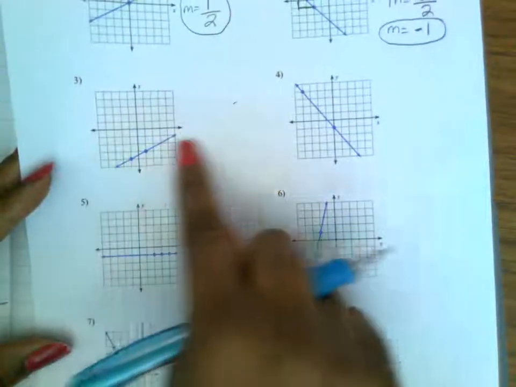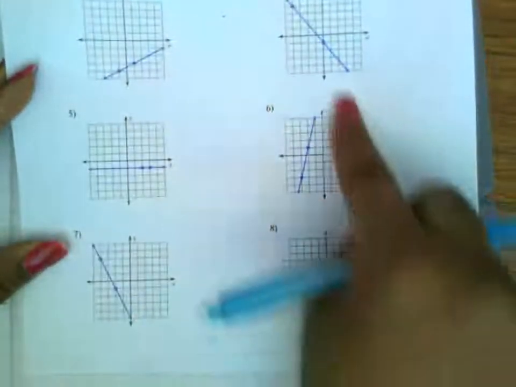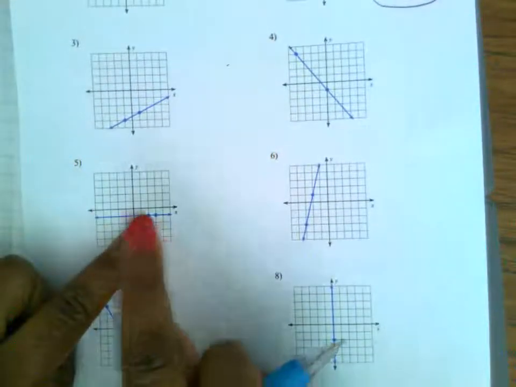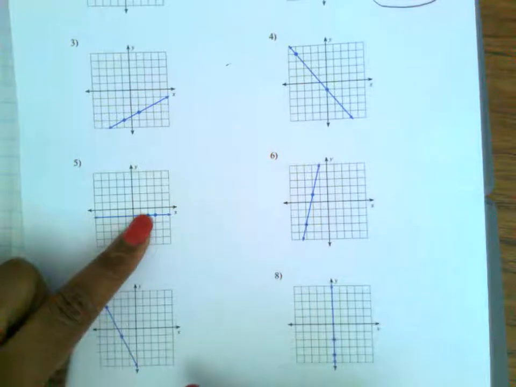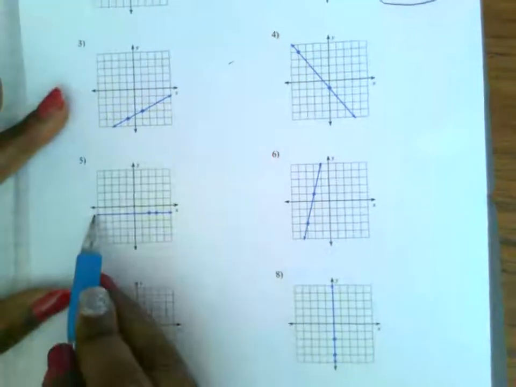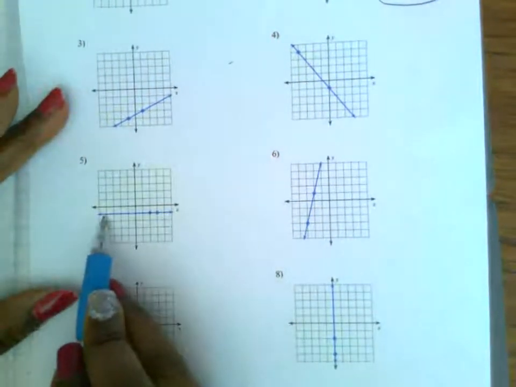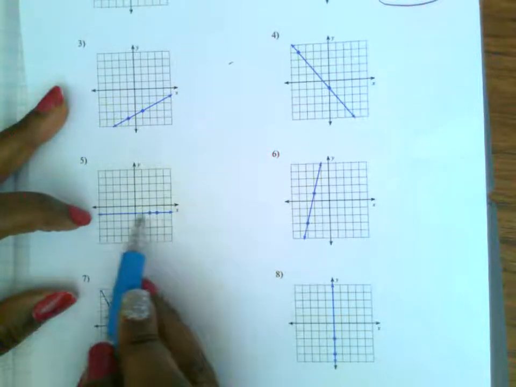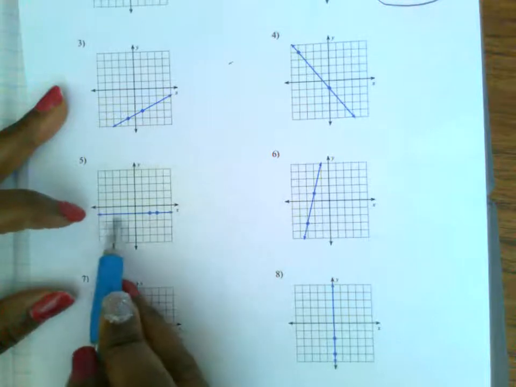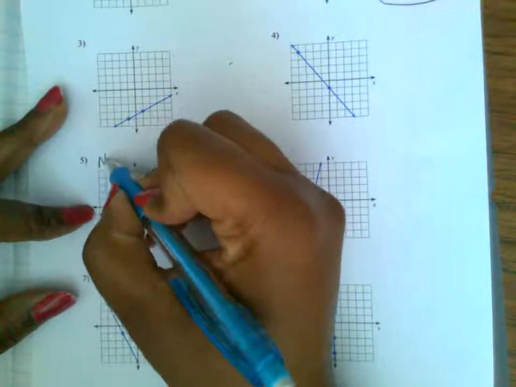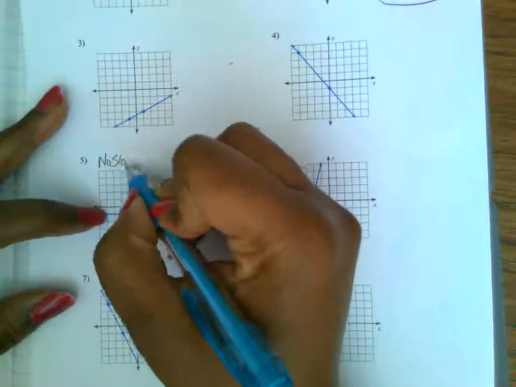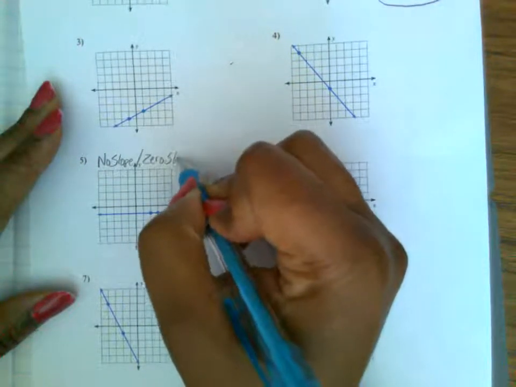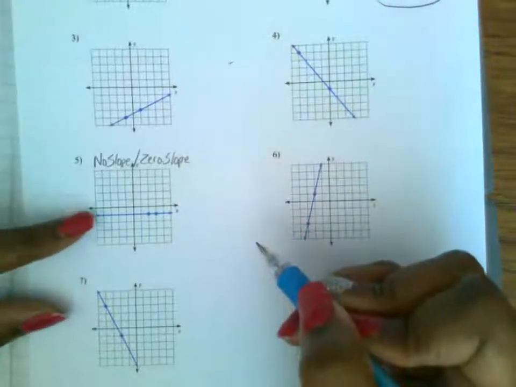All right, don't forget that you need to make sure that you have all of them completed. But I'm going to show you how to do 5 because it's different from the others. The kind of slope that this line has: it's laying flat. So this is no slope or 0 slope. I'm going to just say no slope or 0 slope. That means that M here is equal to 0.